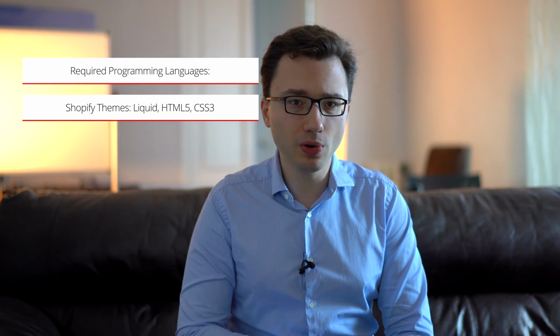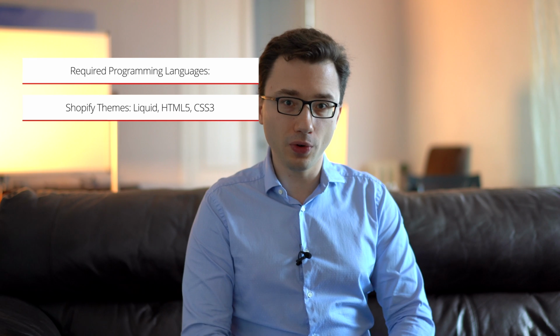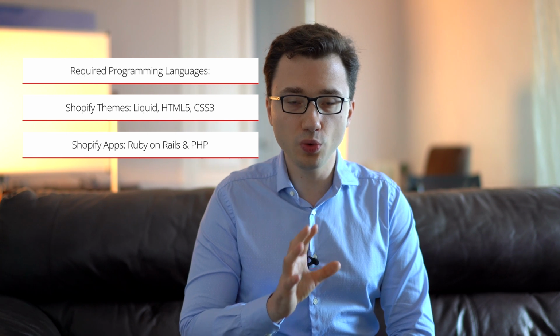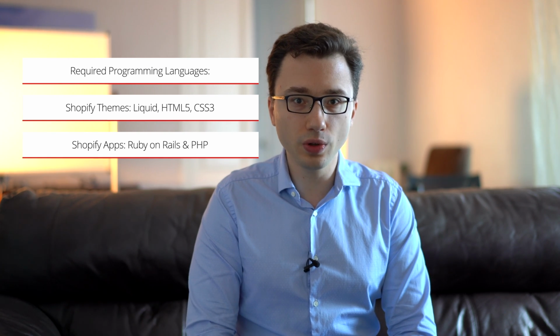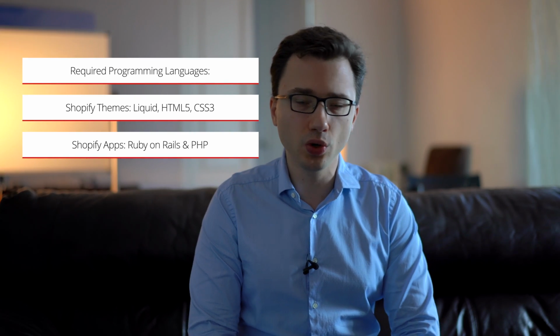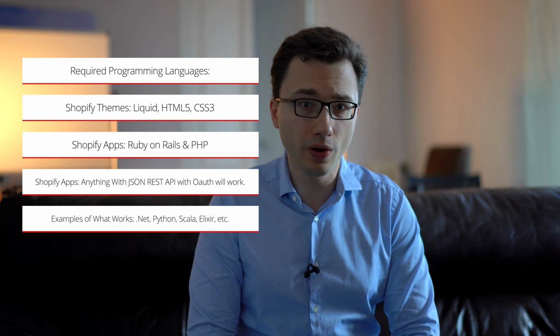So which framework and programming language do you need to build Shopify apps? Now, there's a lot of choice here. However, the easiest to start with is Ruby on Rails, because there's a lot of examples and skeleton apps that are built in Ruby on Rails. So that's usually the easiest to start with. However, you can also use PHP. So it doesn't just have to be PHP or Ruby on Rails. Really, anything that uses JSON REST API with auth will work.